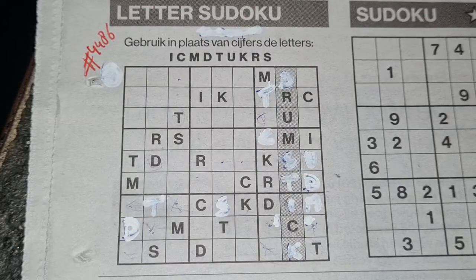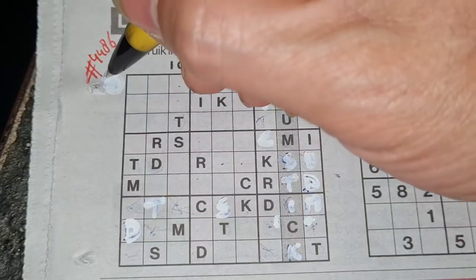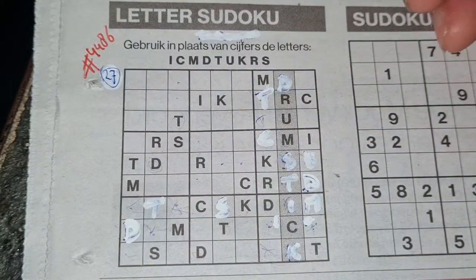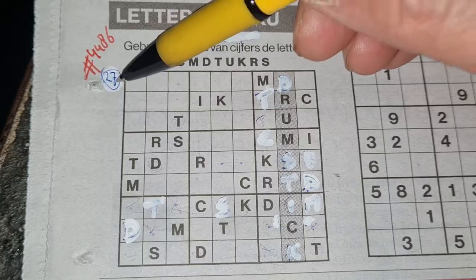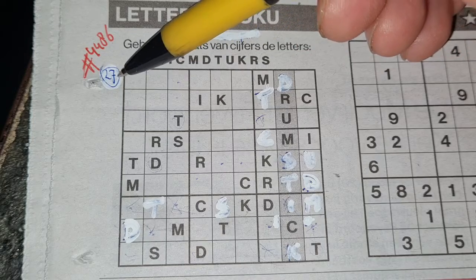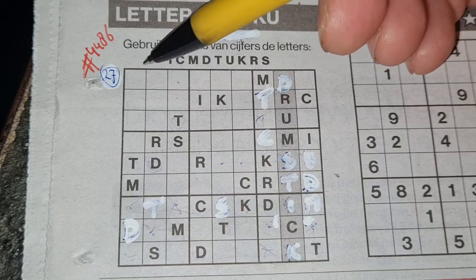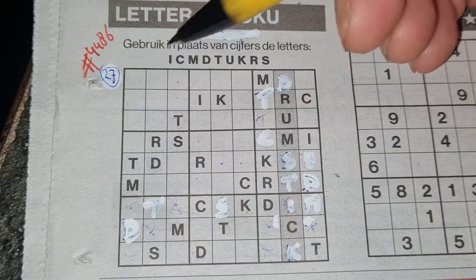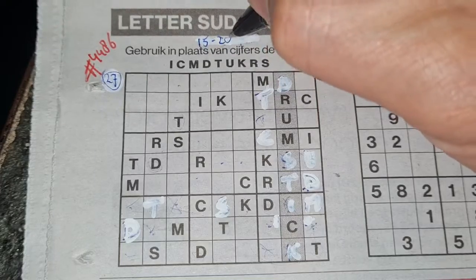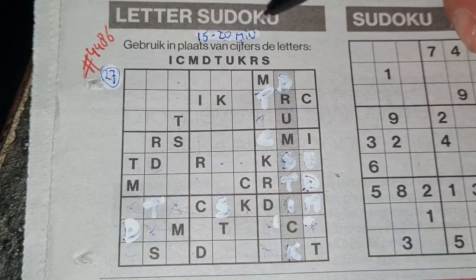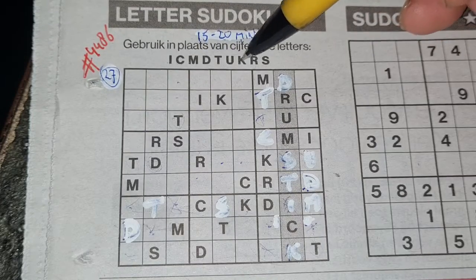4486. And before I start, I always count the printed letters in this case. 27 printed letters. And for letter Sudoku, I need a little bit more time than a puzzle with 27 printed digits. With digits, it's easier. Need to be faster than 50 minutes. Well, letter Sudoku, 15 to 20 minutes I need to solve. And those letters I can use are the letters I, the C, the M, the D, the T, the U, the K, the R, and the S.